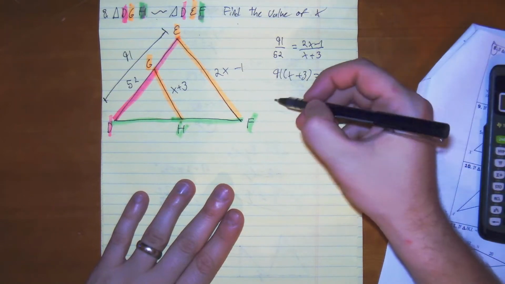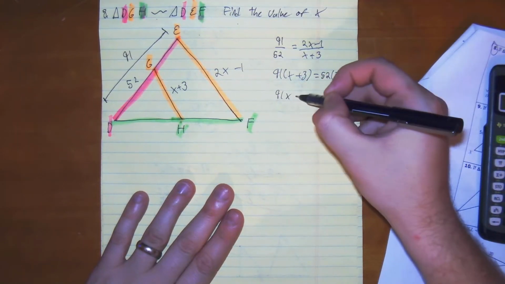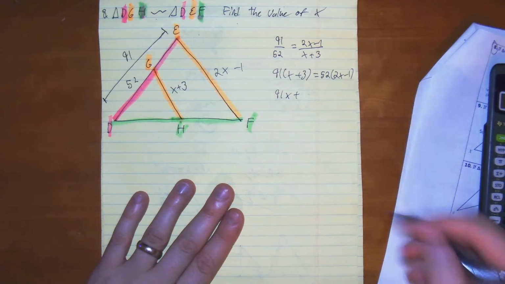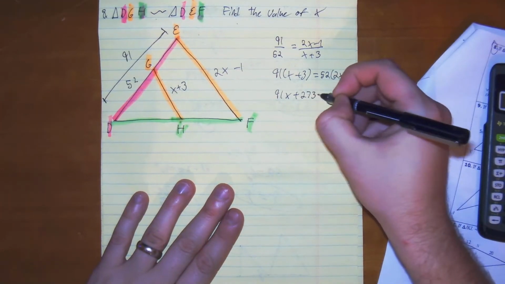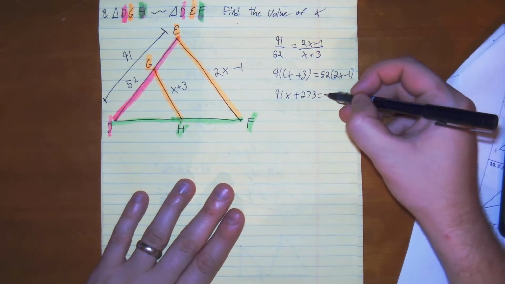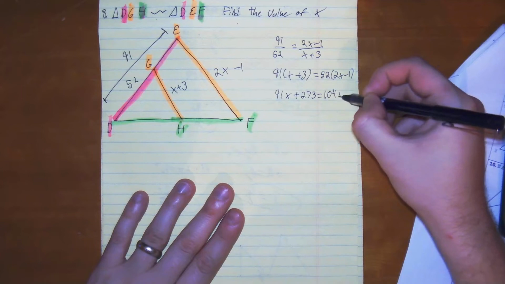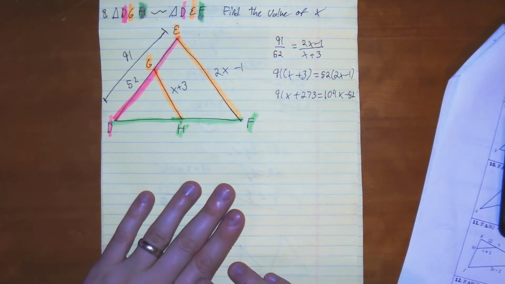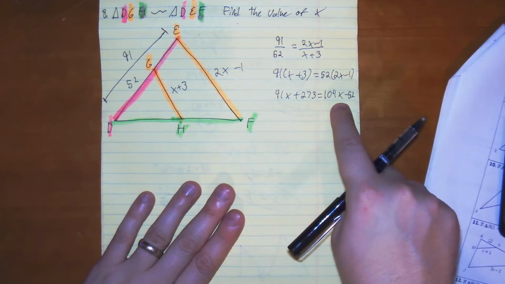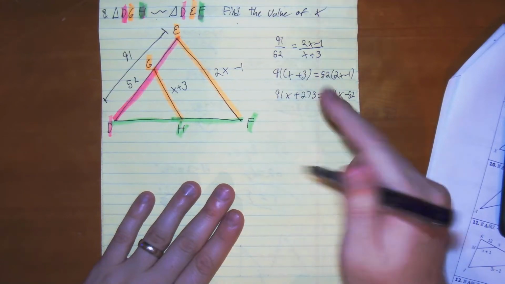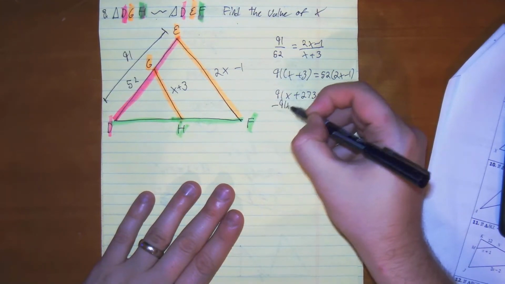From here we get 91x plus 91 times 3, 273, is equal to 104x minus 52. So when I'm approaching this problem, the first thing I want to do is try to combine the coefficients. Coefficient again is a number next to a variable. 104 is bigger than 91, so I'm going to subtract 91 first.